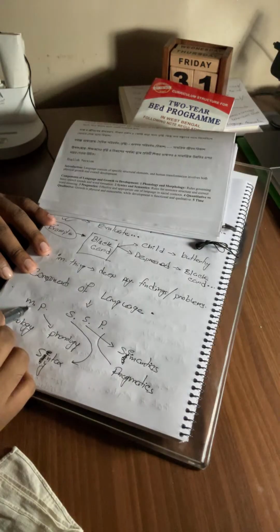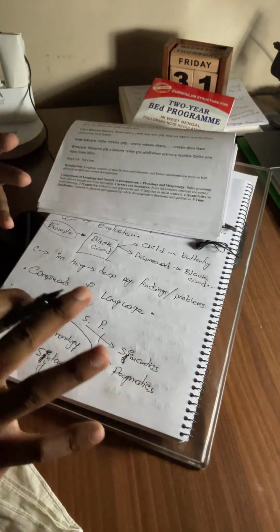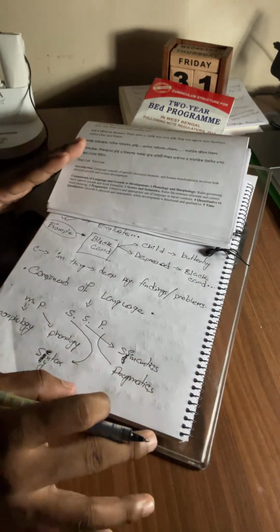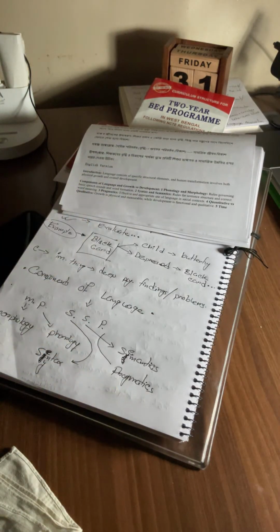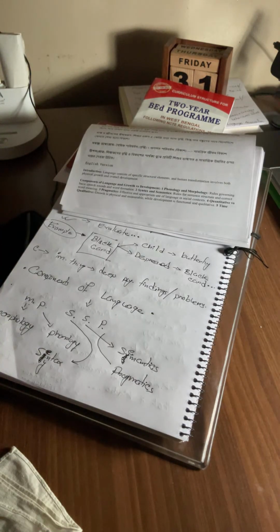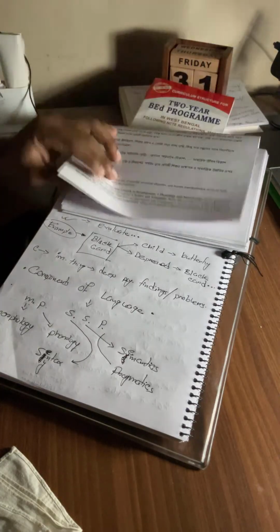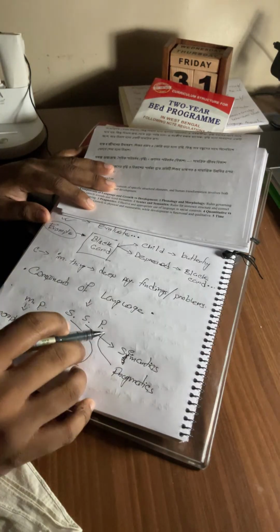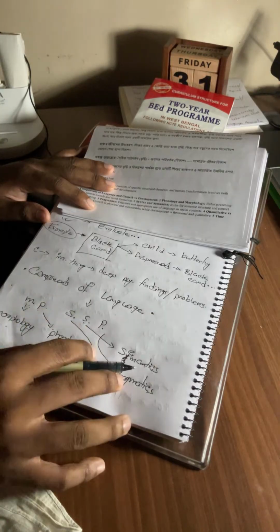So through this mnemonic you can easily get a little bit of a guess, and then you can write it down. Of course, you have to revise it one or two times by writing it down, or any way you like to do. So M for morphology, P for phonology, P for pragmatics, S for syntax, S for semantics.